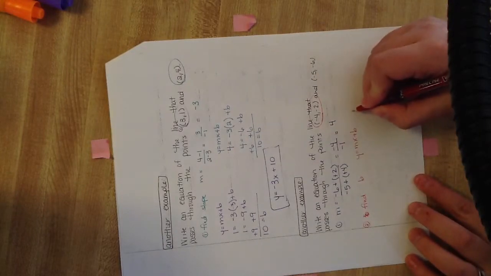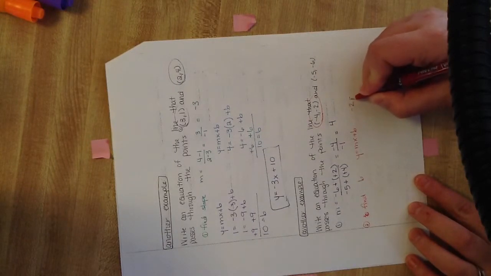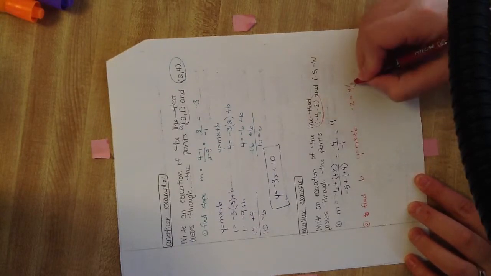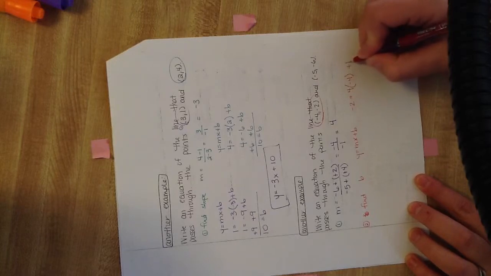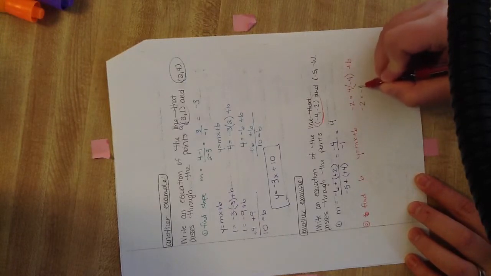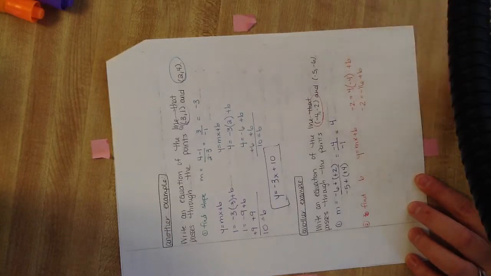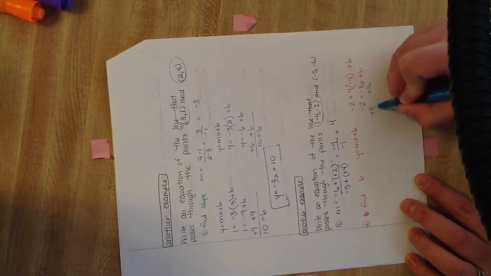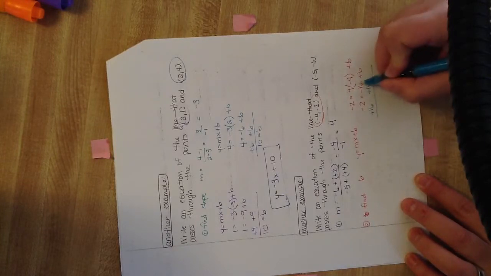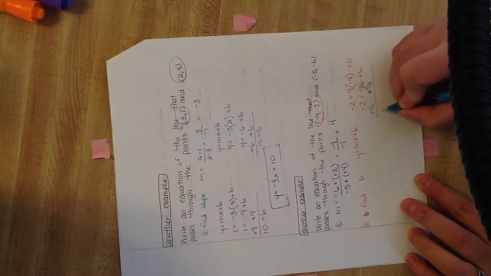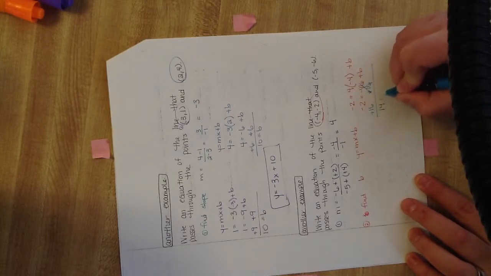So my y is negative 2 equals, I know my slope is 4, times x, which is negative 4, plus b. So now I have negative 2 equals negative 16 plus b. Now I have to solve to get b by itself, so I'm going to add 16 to both sides. I'm adding it because it's negative, and it cancels over here. Negative 2 plus a positive 16 gives me positive 14 equals b.